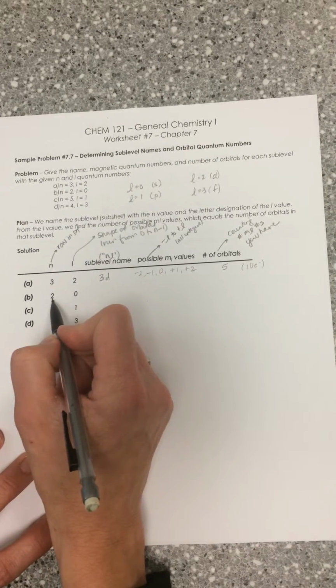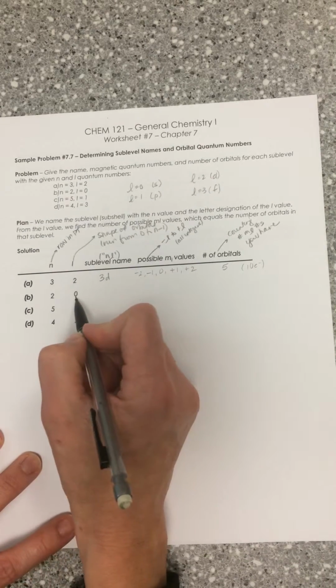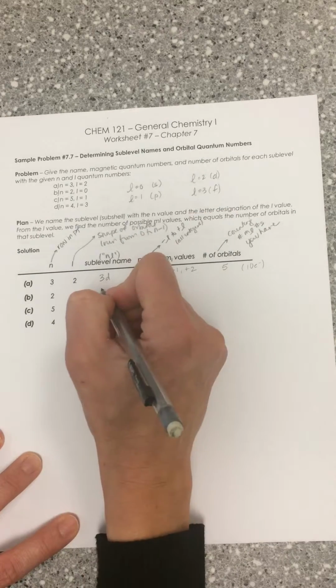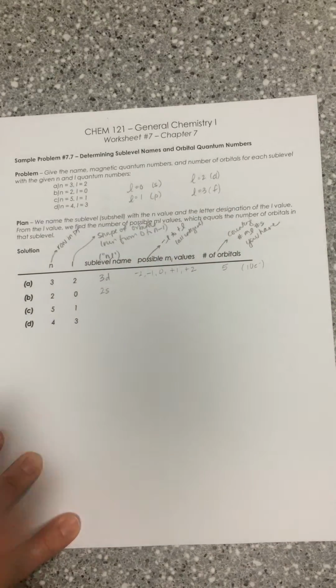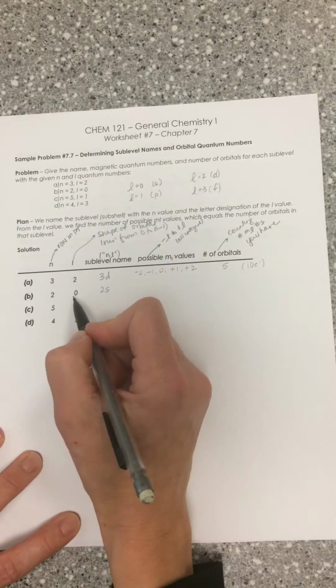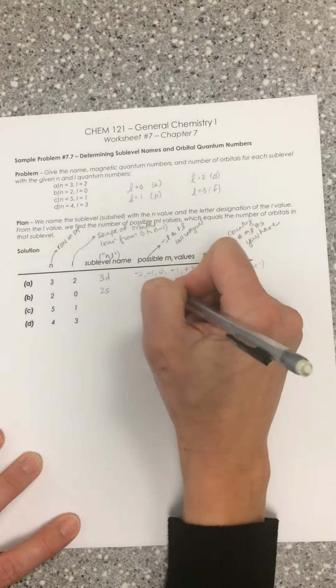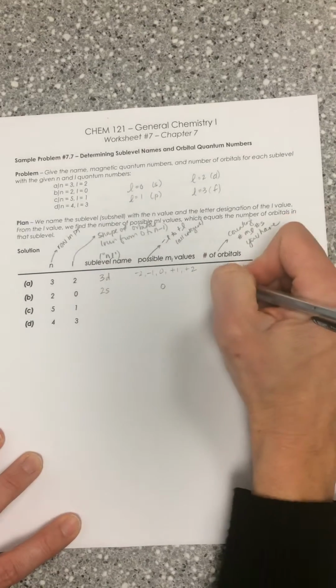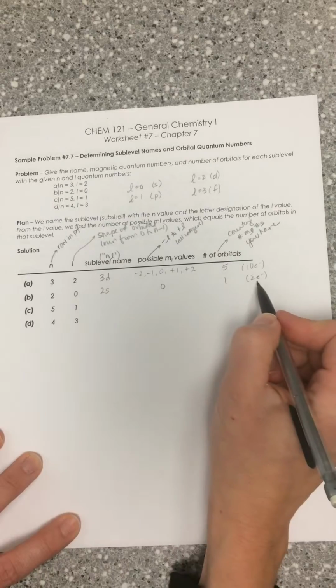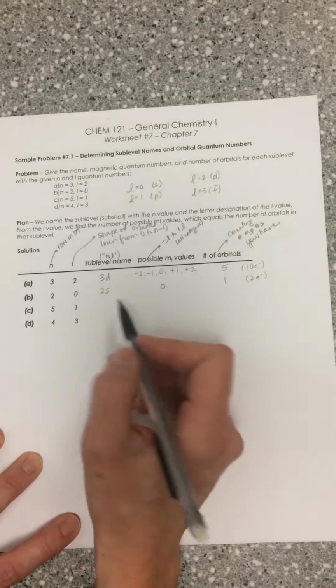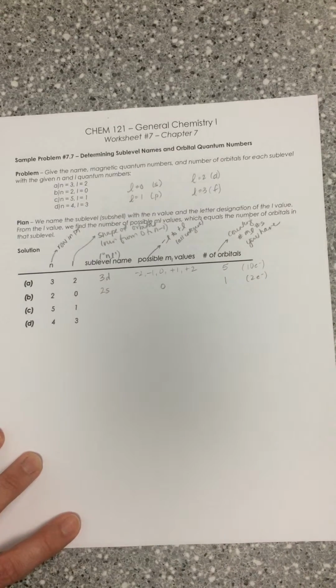Going through here, n equals 2, the second row of the periodic table. If L equals 0, that corresponds to an s orbital, so this is 2s. Possible m sub L values, ranging from 0 to 0, including all integers, is just one thing, that's 0. So that's 1 orbital. That means the 2s orbital can hold 2 electrons. And I shouldn't even say orbitals, it's singular. There's only one 2s orbital.